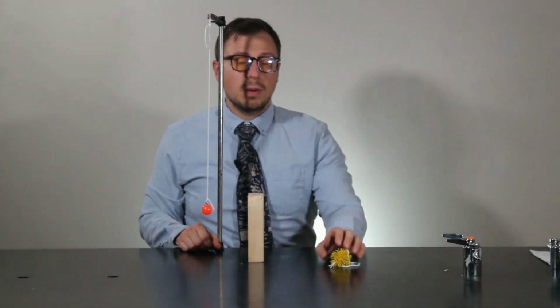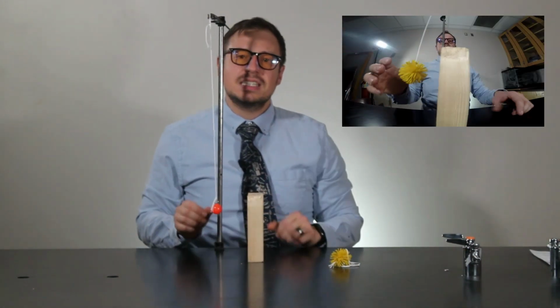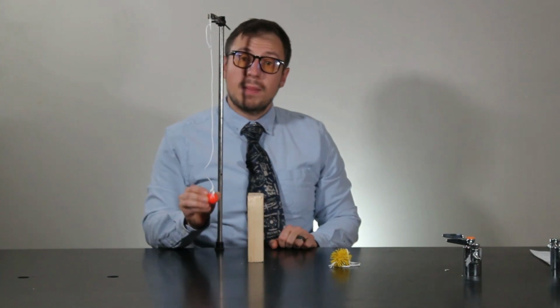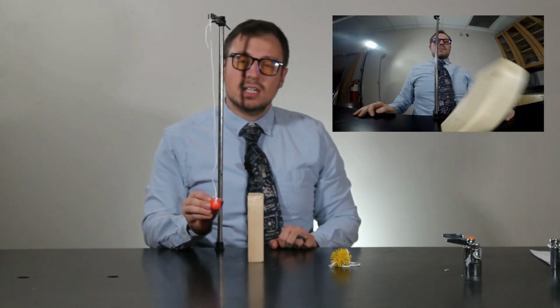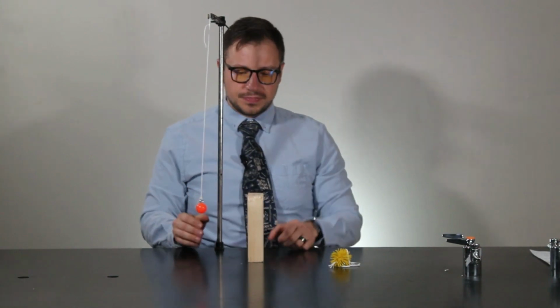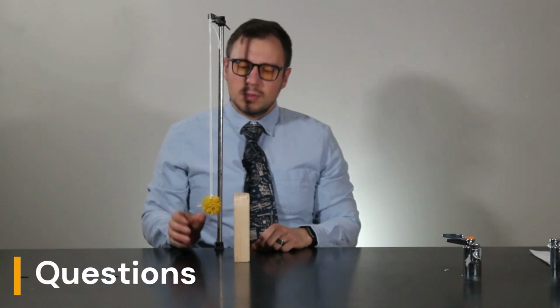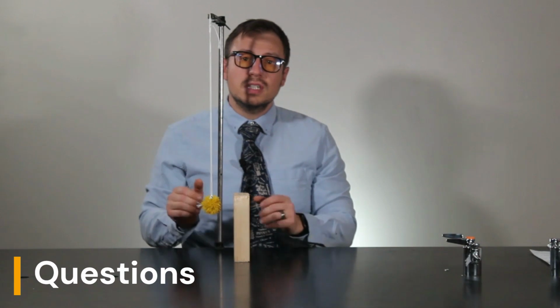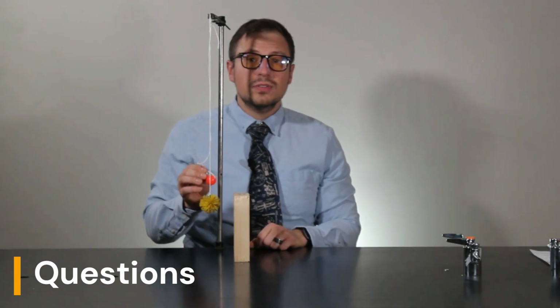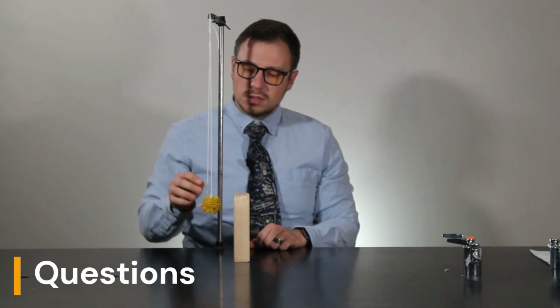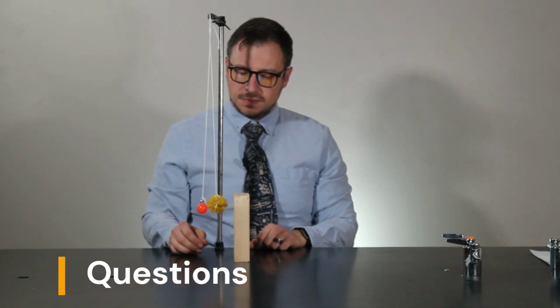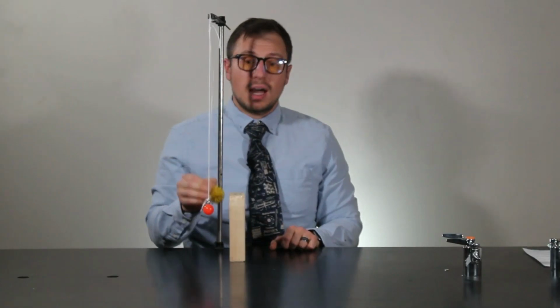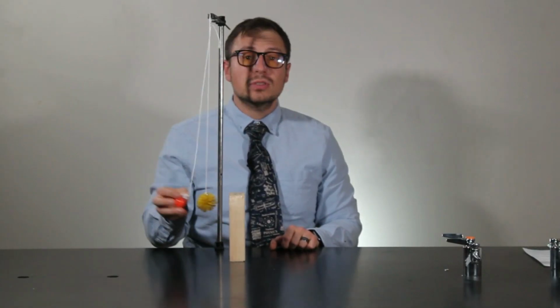Notice when the koosh ball hits the block of wood, it doesn't knock the block of wood over. When the bouncy ball hits the block of wood, it does knock the block of wood over. So the big question for this lab was, why was the effect of the same mass of an object hitting the block of wood different? And the only difference was one bounced and one didn't. One of the objects just stopped. The other one bounced off.